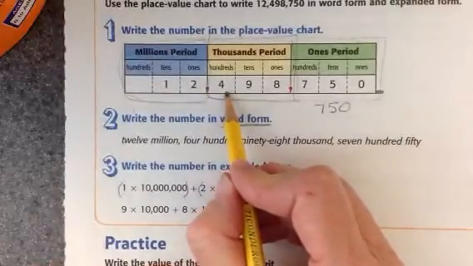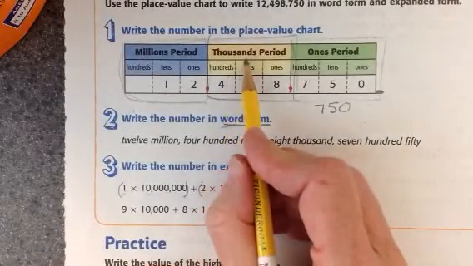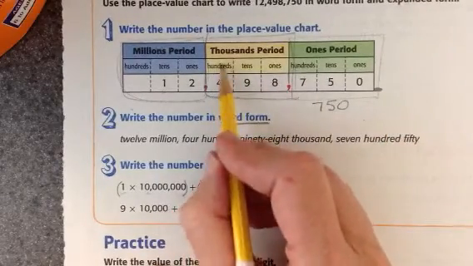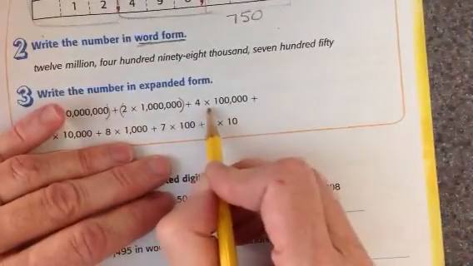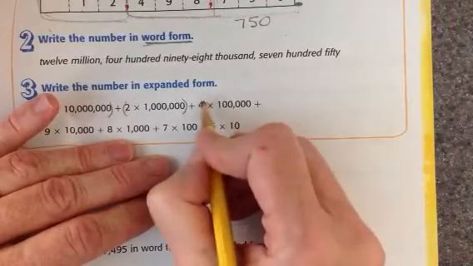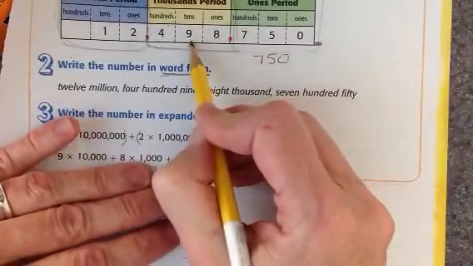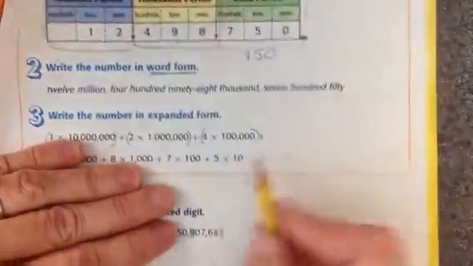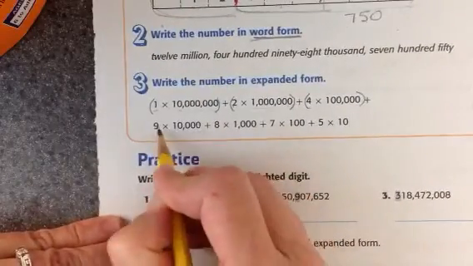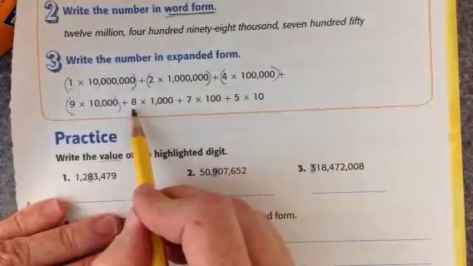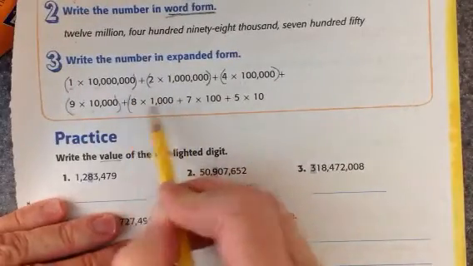The next one is in the 400,000s place. You can see it's in the first section, so that's the hundreds place, and it's in the thousands period. So we are timesing 4 times 100,000, since the 4 is in the 100,000s place. The 9 is in the 10,000s place, so we have 9 times 10,000. Then we add the next place. The 8 is in the 1,000s place, so we do 8 times 1,000.